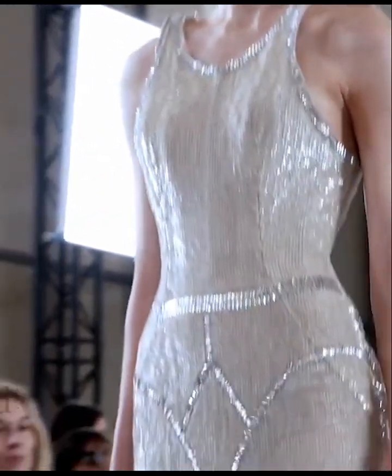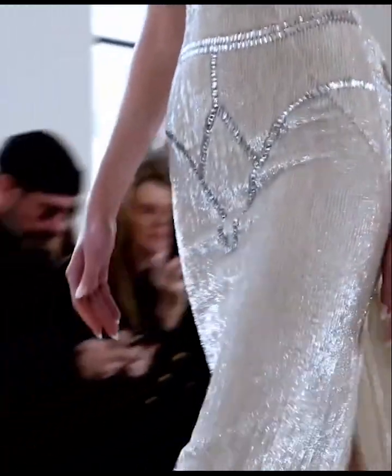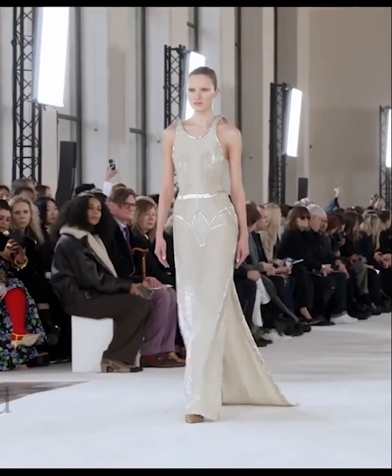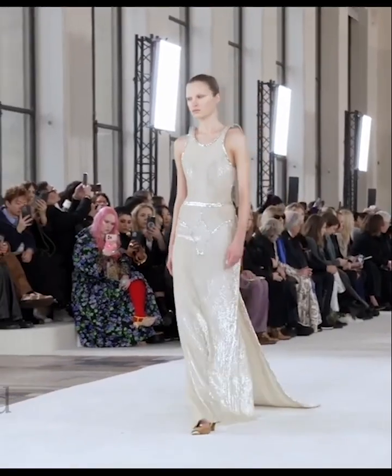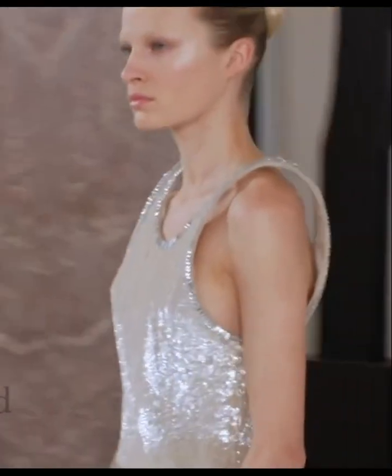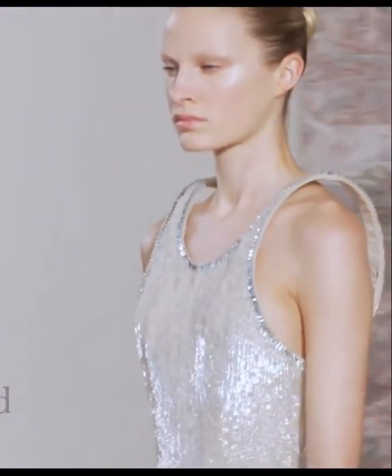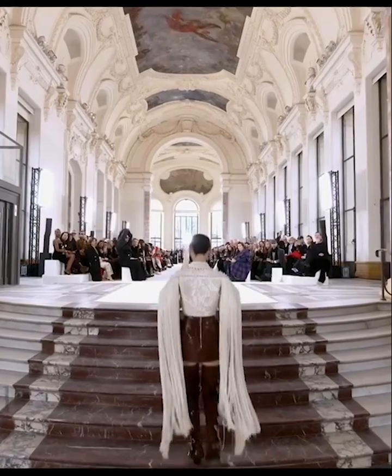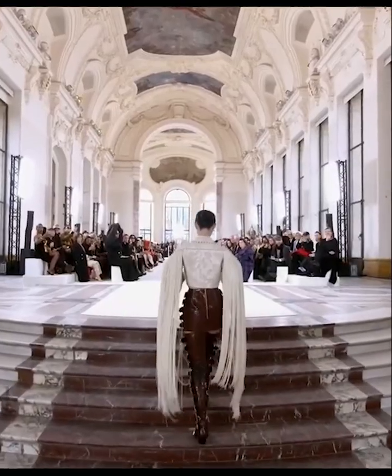Like we are seeing here, the garment that is currently showing on the screen is basically defying gravity. So it's not sitting on the natural position of the shoulder, instead it is defying gravity.